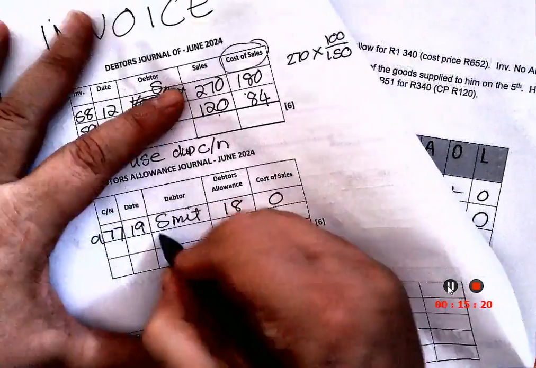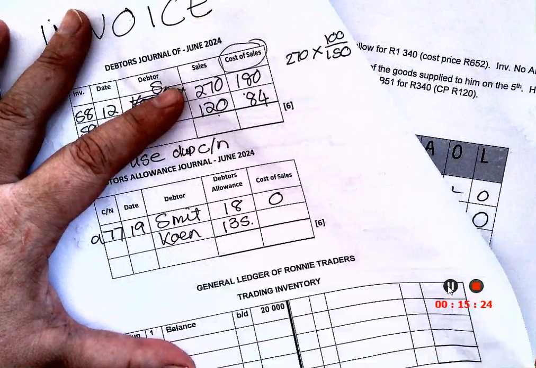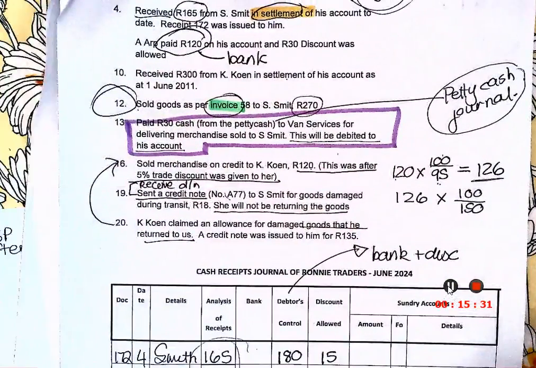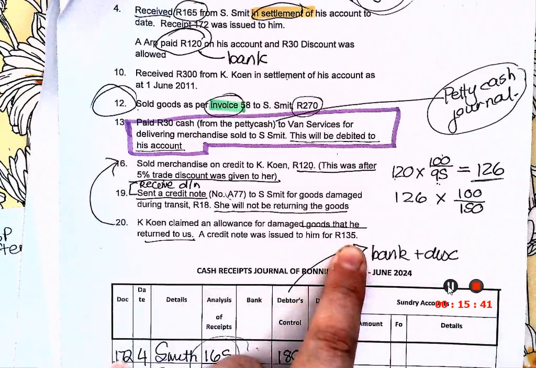So I got Kun 135, that's the credit note. Now remember, the credit note is about Kun's debt. But I also want to make sure that I understand what the value is of the stock that I got back. So I know that 135 is after discount, né? Because he got a discount on those things.